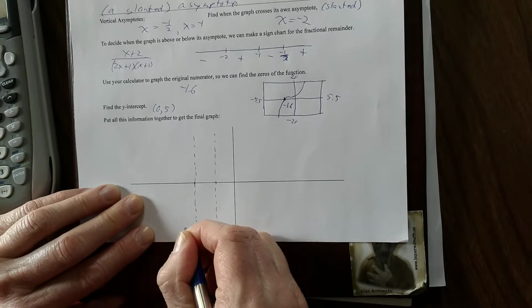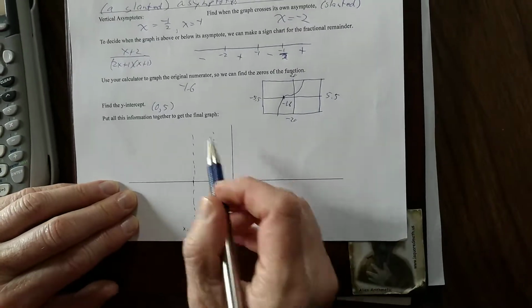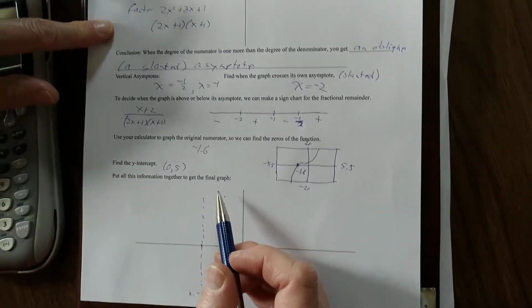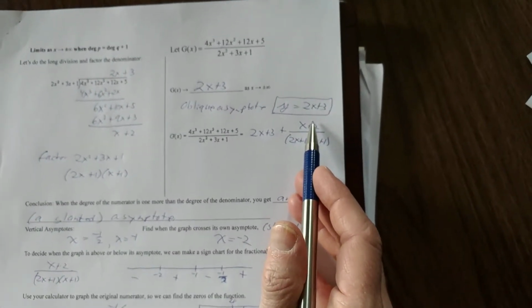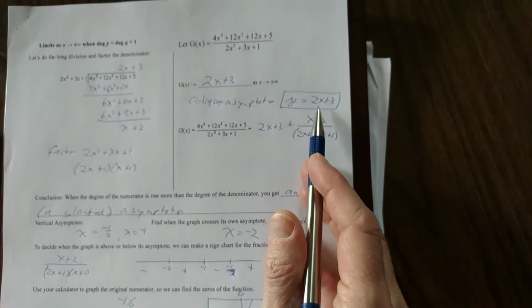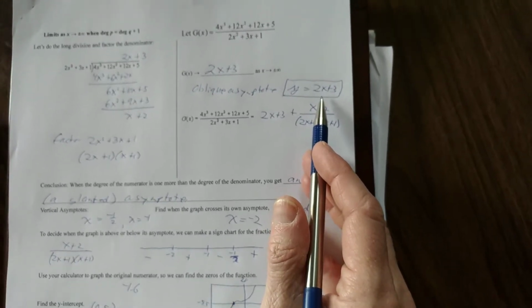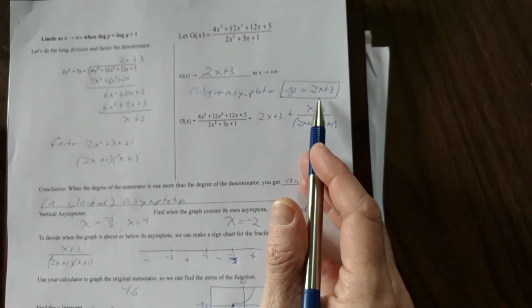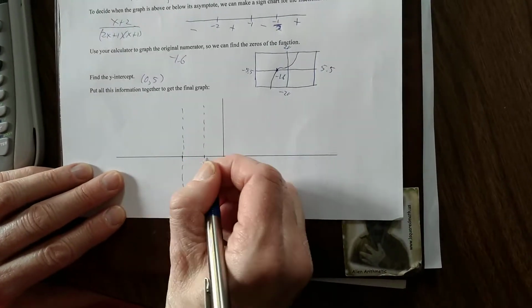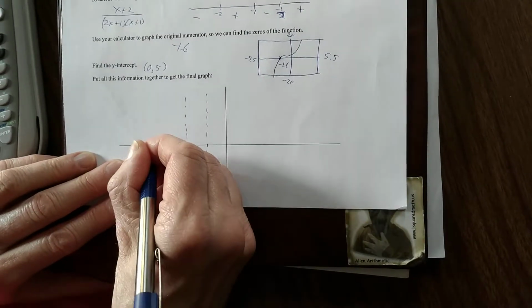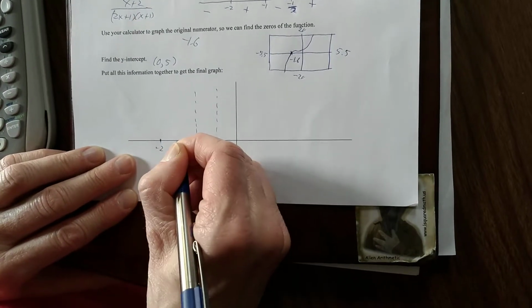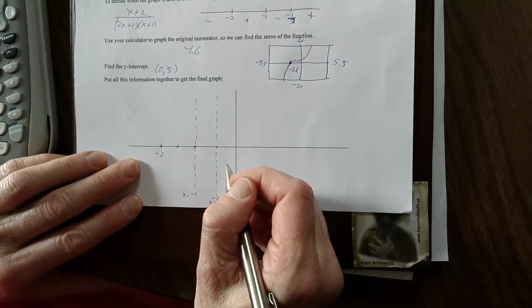X equals. All right, and then I also have the oblique asymptote at y equals 2x plus 3. If you set 2x plus 3 equal to 0 to find out where it crosses the x-axis, you get x equals negative 1.5. So I'm going to go here. If this is negative 1, negative 2 would be about here, about halfway in between.